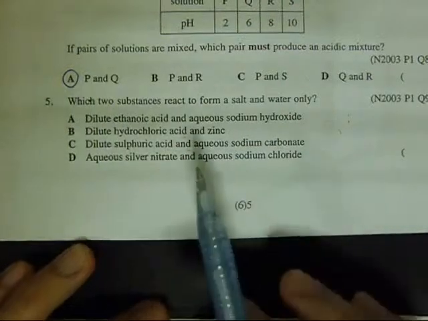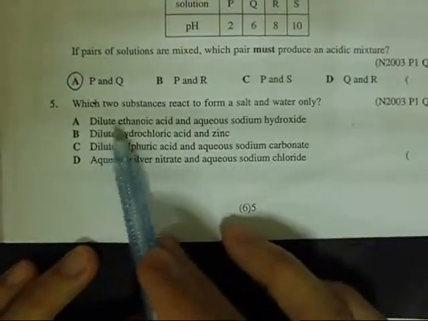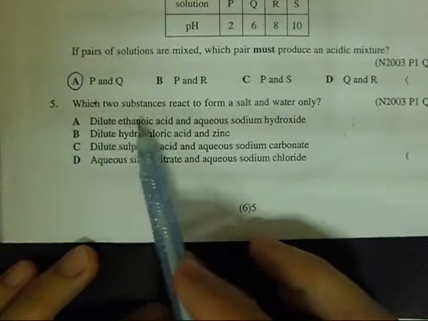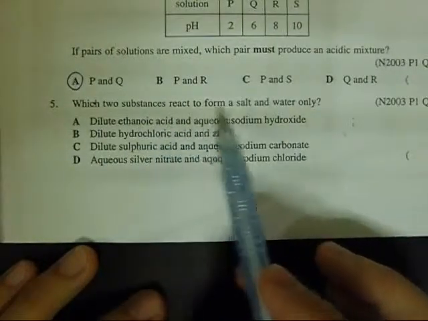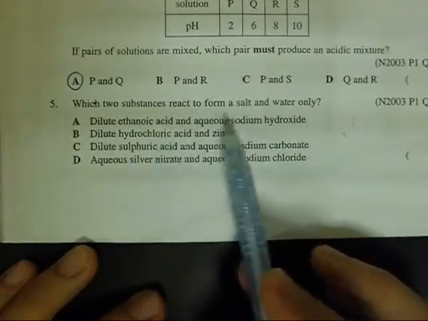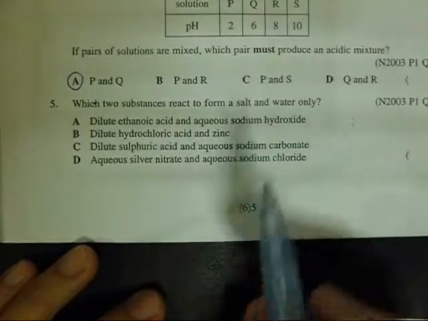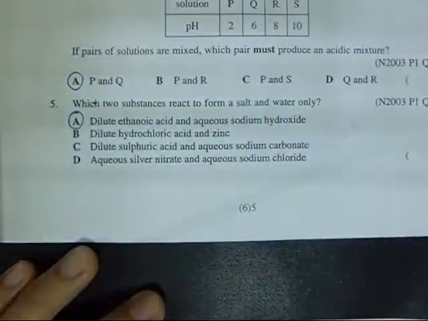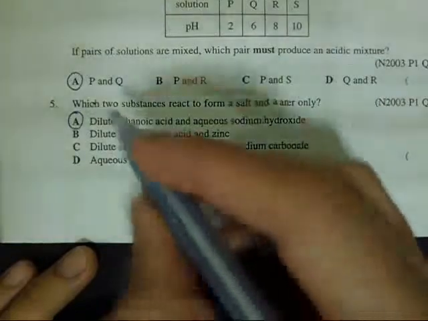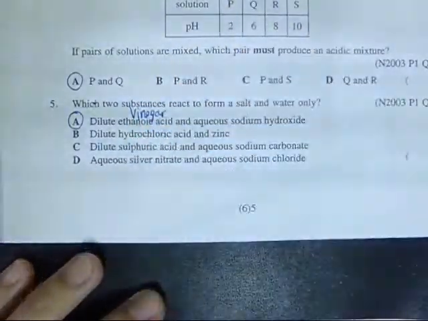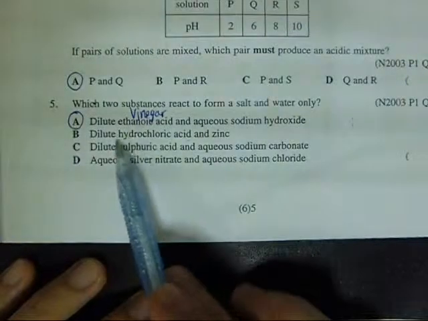Okay, let's look at the options one by one. Dilute ethanoic acid and aqueous sodium hydroxide. Dilute ethanoic acid is an acid. Aqueous sodium hydroxide is an alkali. So acid and alkali will give you salt and water. So the answer is A. Ethanoic acid is our vinegar. It's a weak acid.